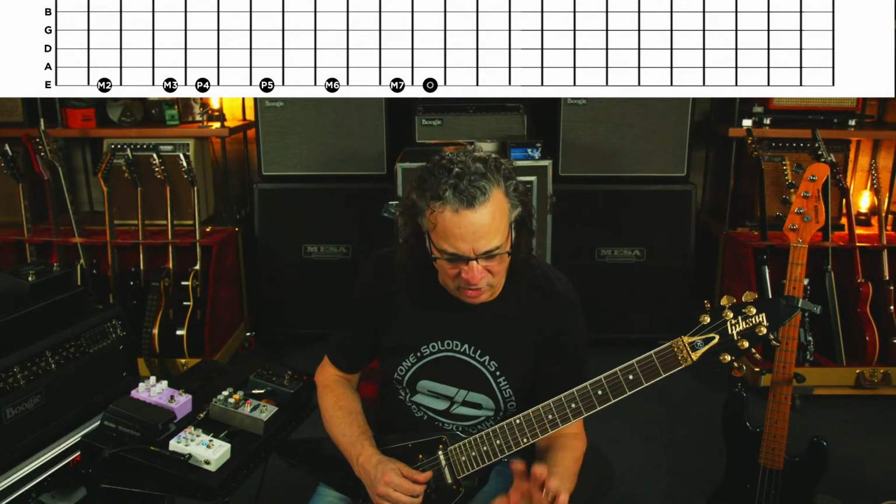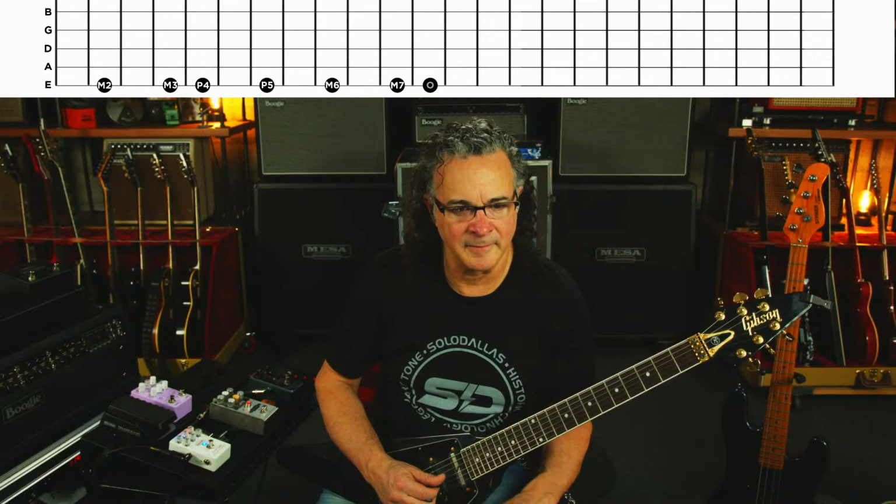Let's put on this G sharp minor business. No, wrong button.